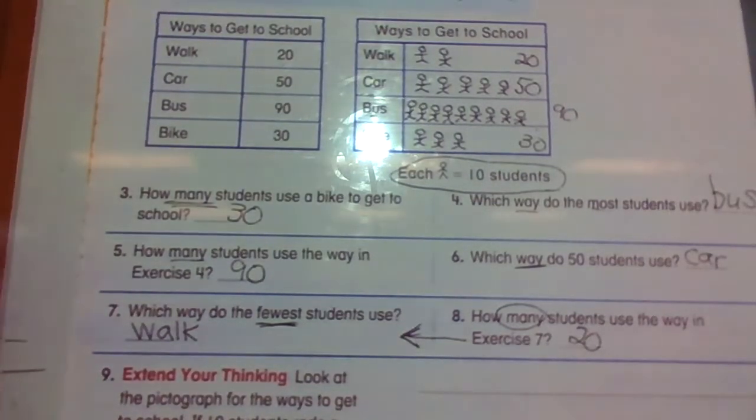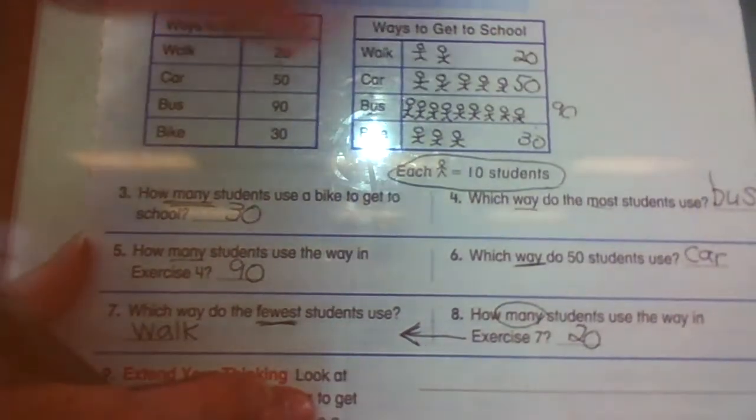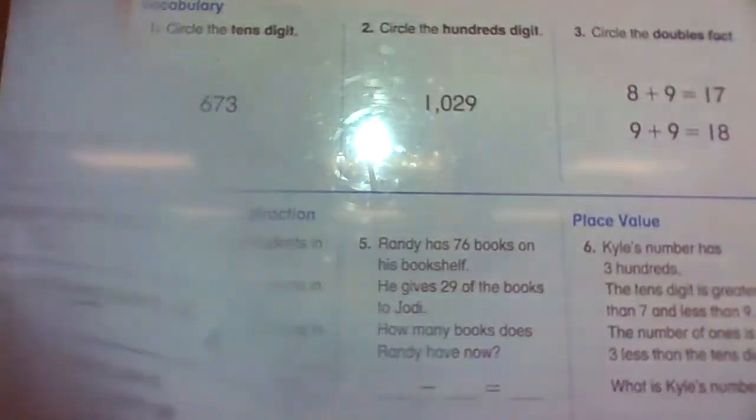All right, very good. Okay, we're going to skip a page and we're going to turn the page. Mrs. Jones was not paying attention. And we're going to look at page 814.